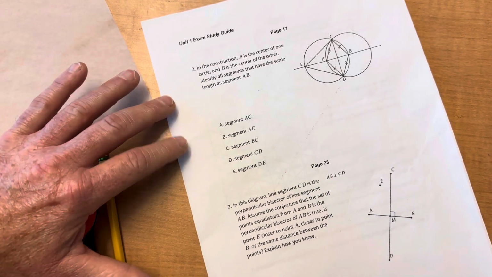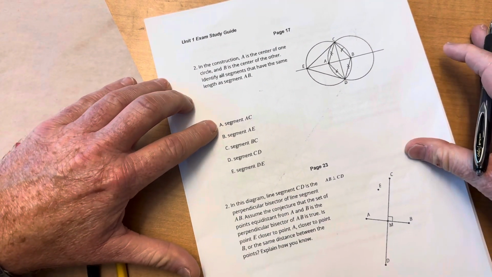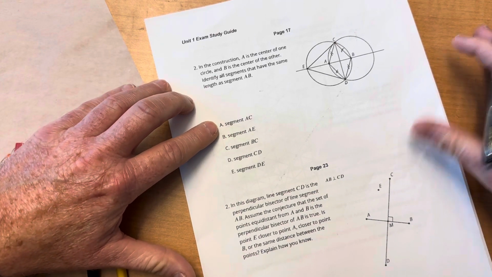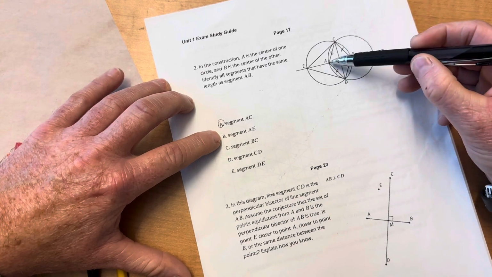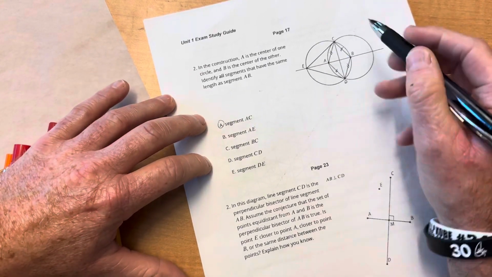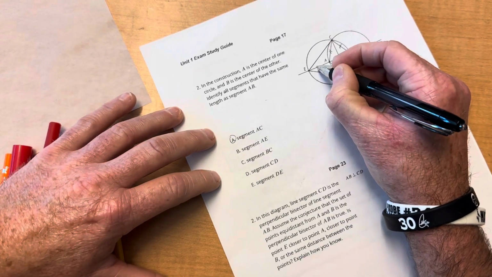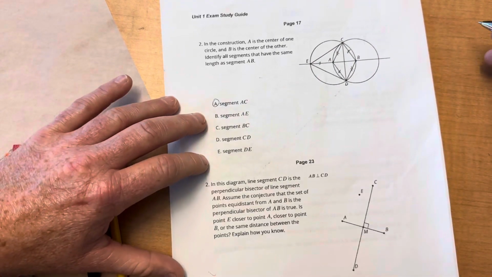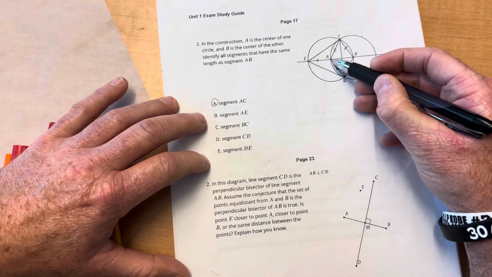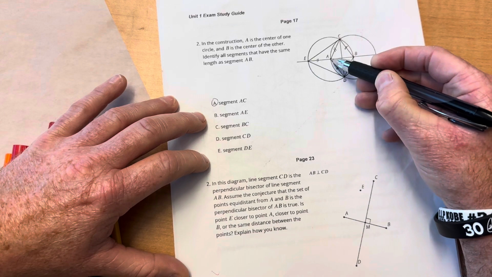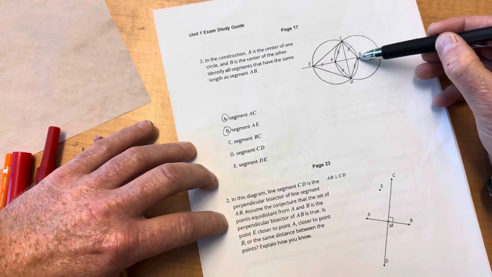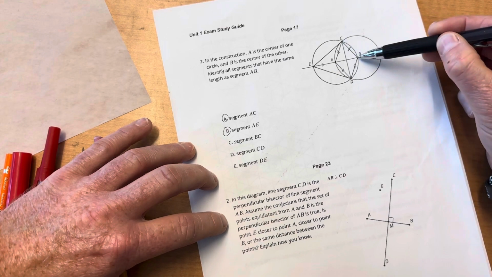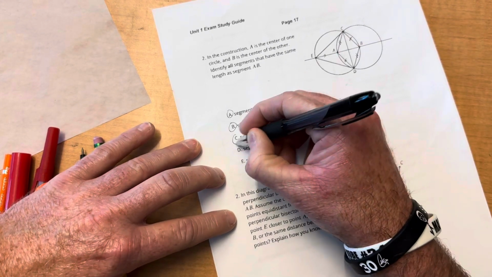So let's see what the choices are. We've got to identify all. AC, yep. AE, oh, I missed one. AE is too. Why is AE? Well, it's a radius of the circle with center A. So yeah, AE is good. Let's look at BC. Yep, BC is.